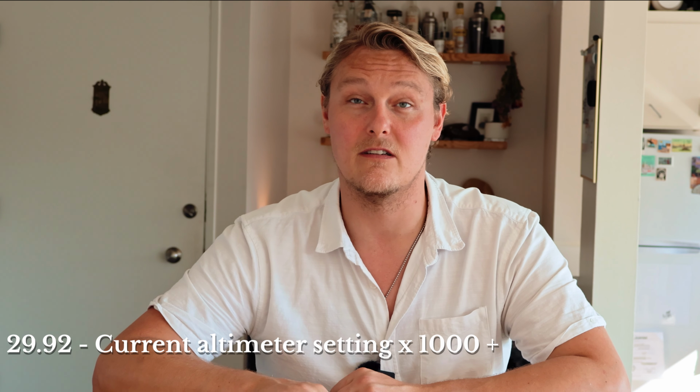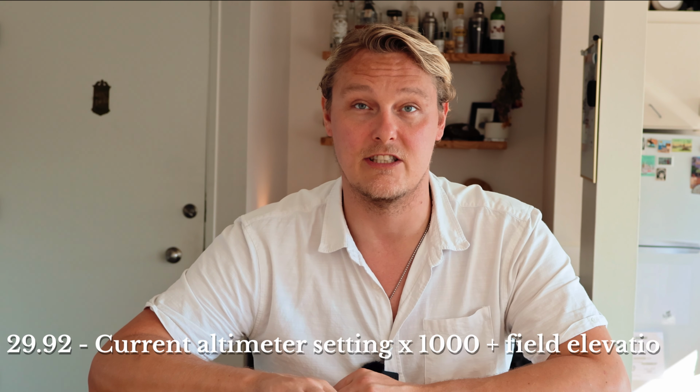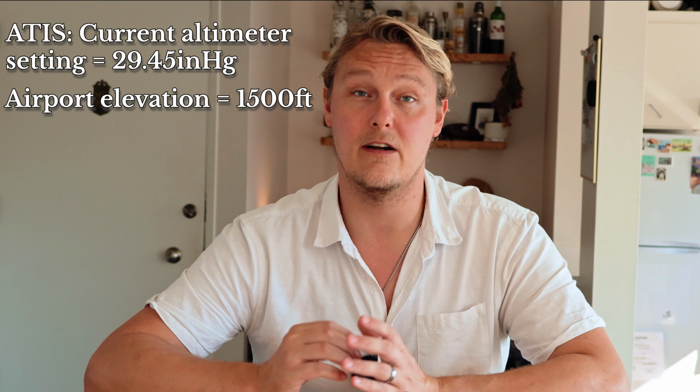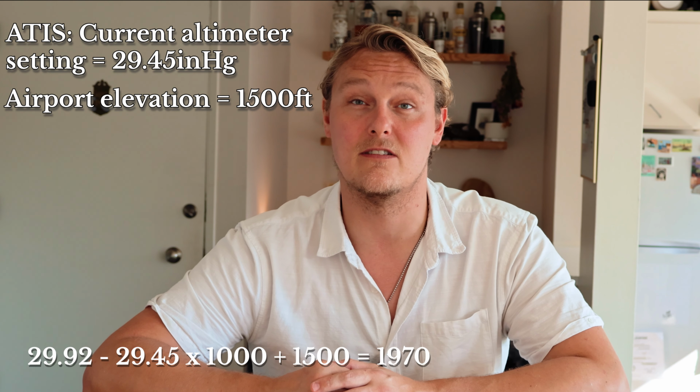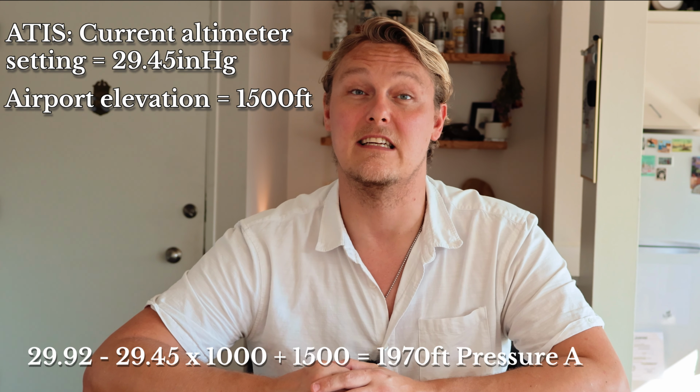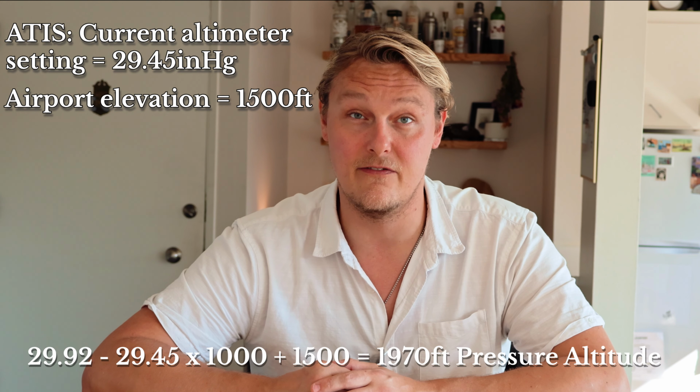We can also calculate our pressure altitude, which will be 29.92 minus the current altimeter setting, times 1,000, plus your field elevation. So let's say the current altimeter setting is 29.45 and our field elevation is 1,500 feet. It'll be 29.92 minus 29.45, times 1,000, plus 1,500, which is 1,970 feet.